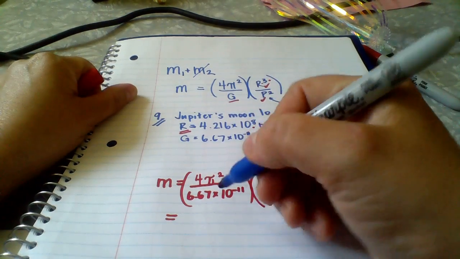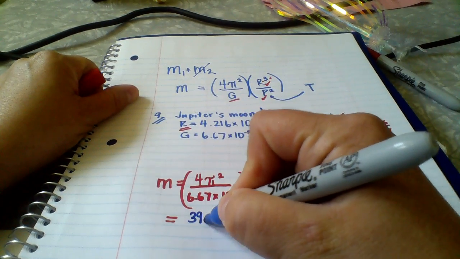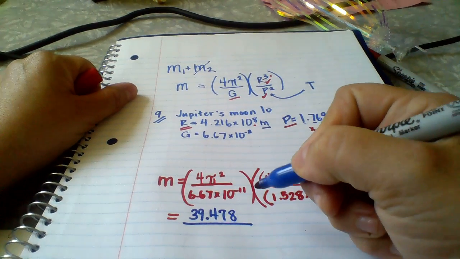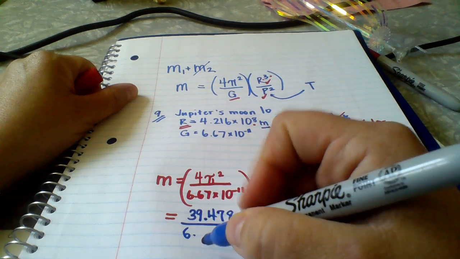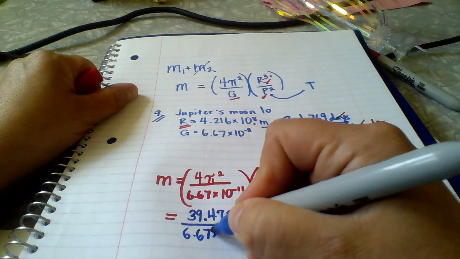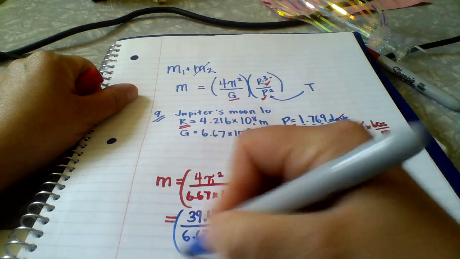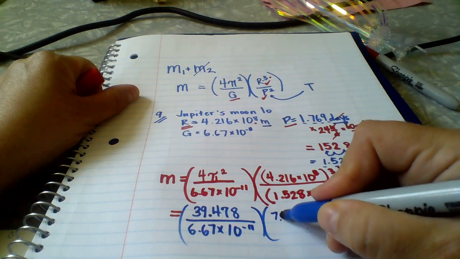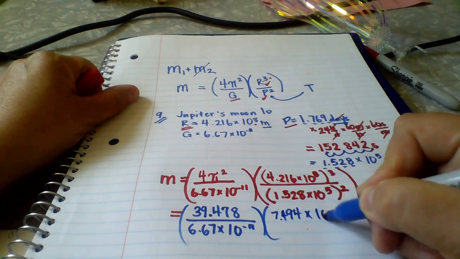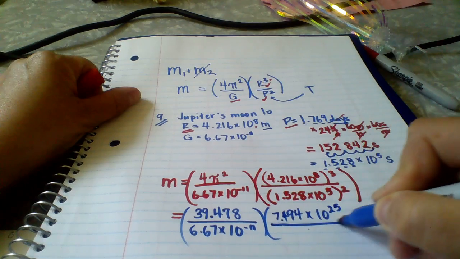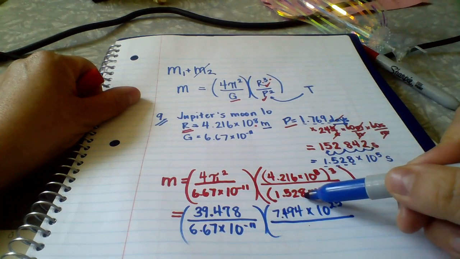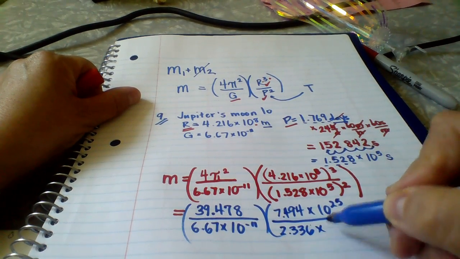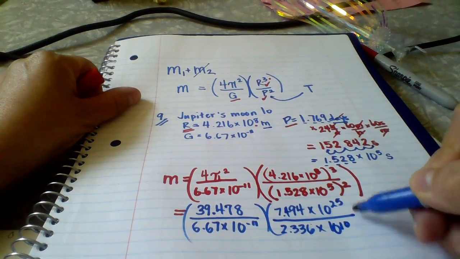So hopefully what you found is that 4 pi squared comes to 39.478. You can keep more decimals in this, obviously, because pi has an infinite number of digits, but 5 digits is probably plenty, over 6.7 times 10 to the negative 11. Now, 4.216 times 10 to the 8 cubed comes to 7.494 times 10 to the 25. And 1.528 times 10 to the 5 squared comes to 2.336 times 10 to the 10.